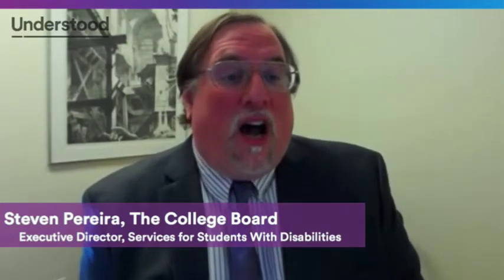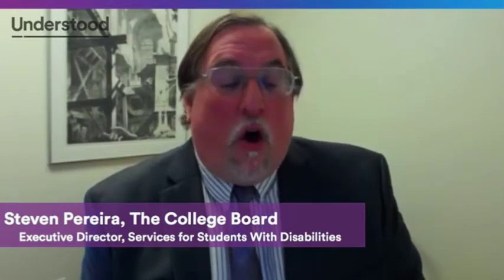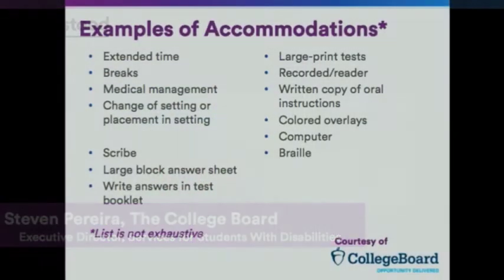Similarly, some medical issues are such that a student can't be tested in the test center or a school. They're hospitalized. They need to be in a home setting or some other variety of settings where it's just inappropriate to test them in a test center or in a local school. But we send the proctors out to wherever it's appropriate to ensure that those students are tested in the appropriate setting.